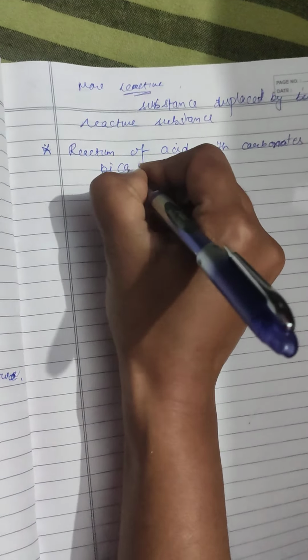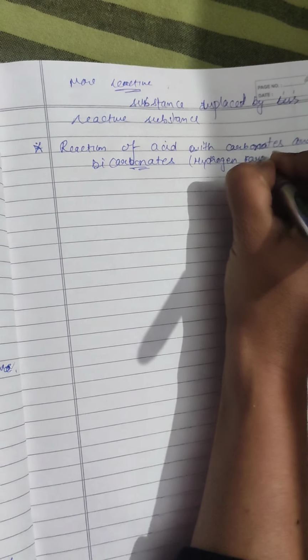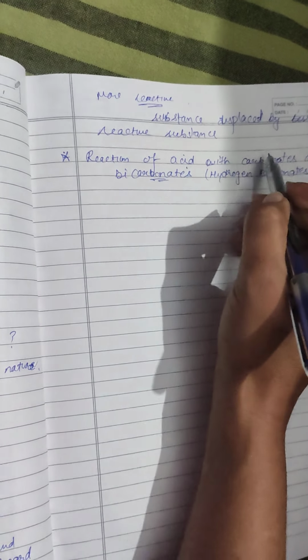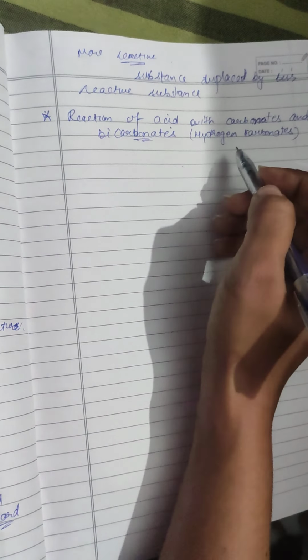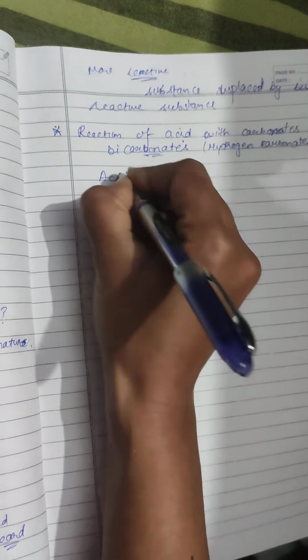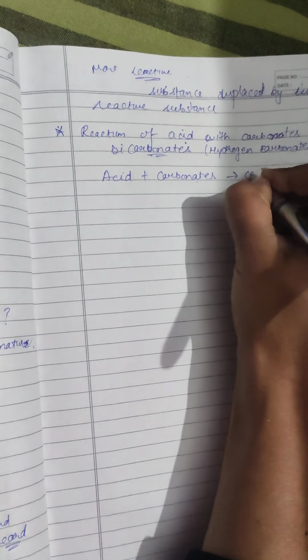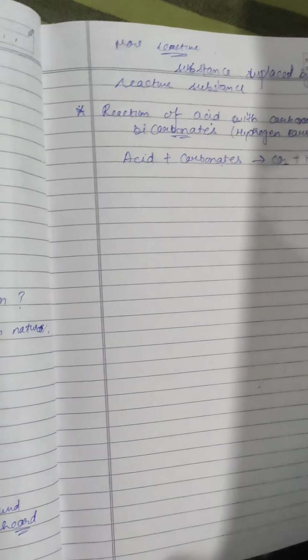The bicarbonates are also called hydrogen carbonates. When an acid reacts with carbonate, it produces carbon dioxide gas along with water and salt. For example, acid plus carbonates produces carbon dioxide gas plus water plus salt.